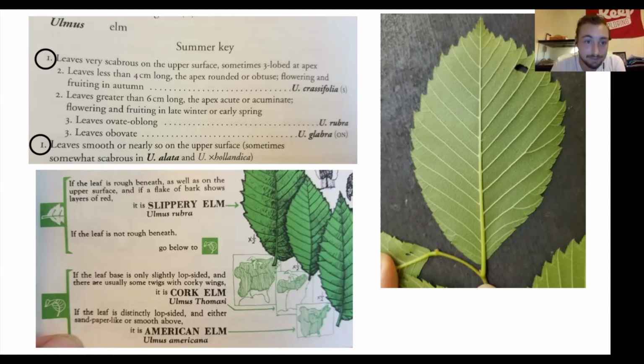So in this one, it asks if the leaves are very scabrous on the upper surface, sometimes 3-lobed at the apex, or if our leaves are smooth or nearly so on the upper surface, sometimes somewhat scabrous. So I showed a picture of what the tree finder said, because I actually do not like this difference, because differentiating very scabrous versus nearly smooth is very difficult. And unless you know what very scabrous feels like, this is not helpful.